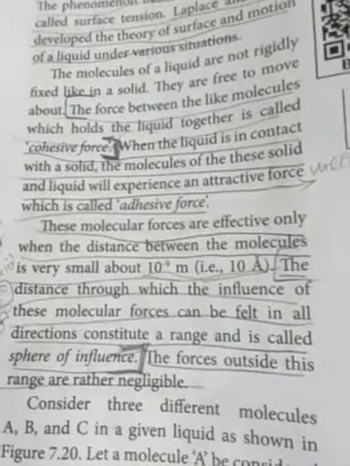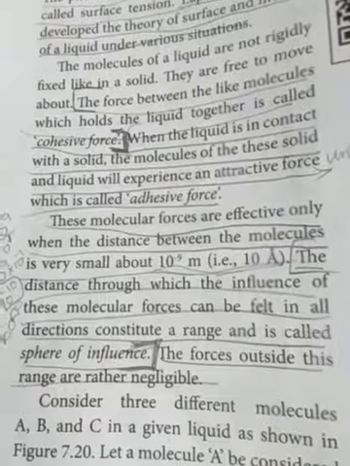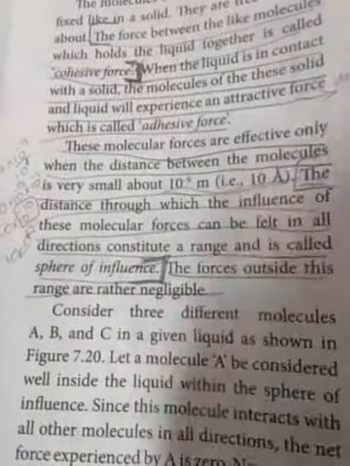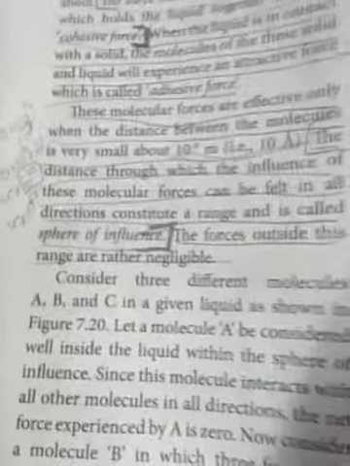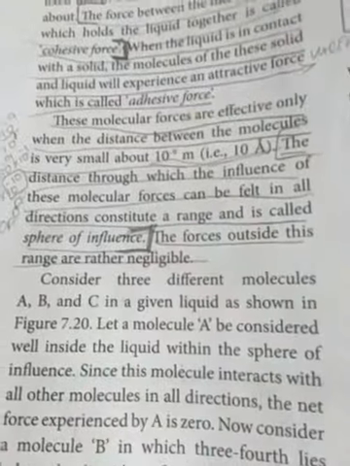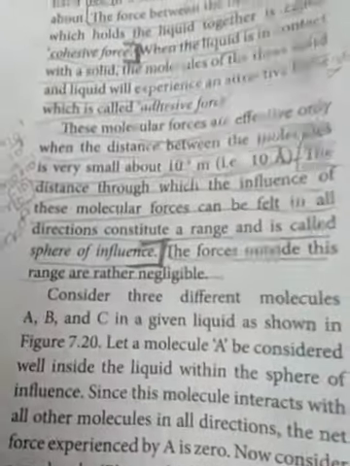The force outside the range is negligible. So consider three different molecules in a given liquid.